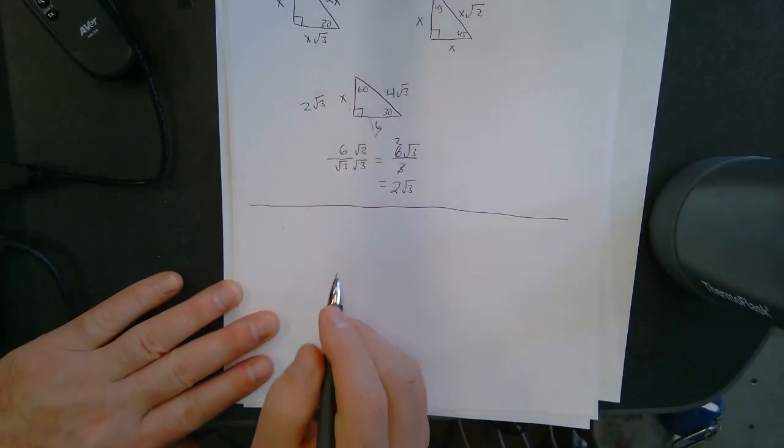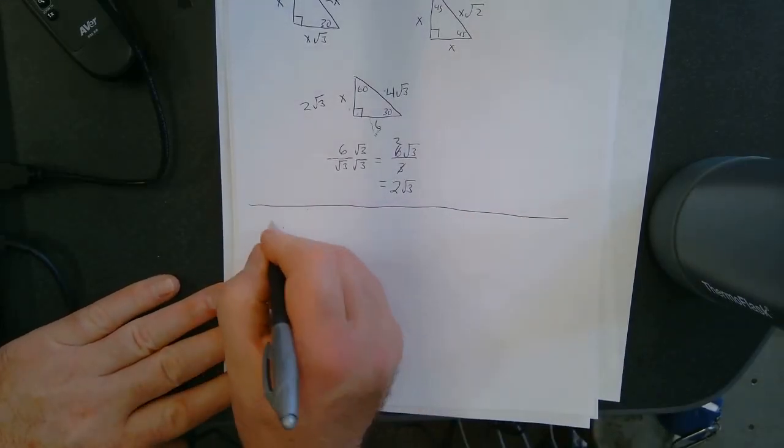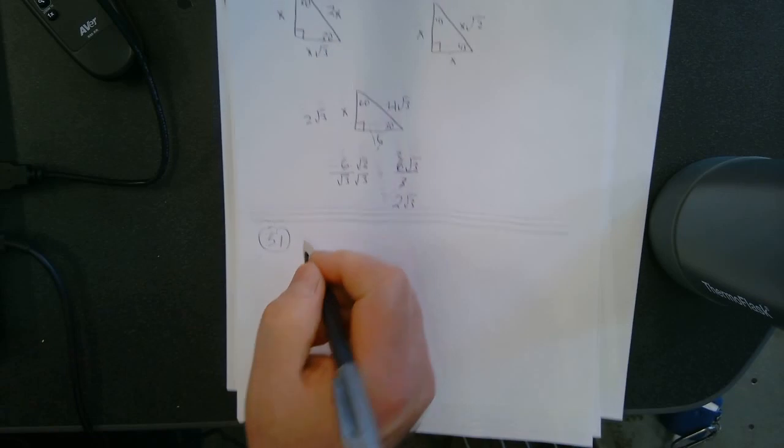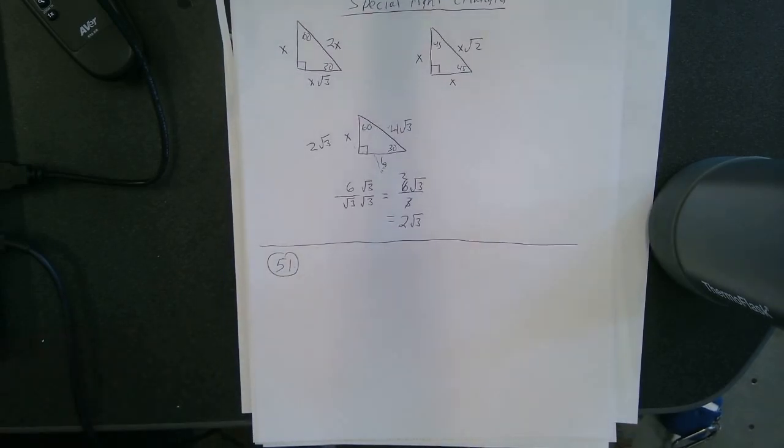All right. So number 51, and I'll send 53 in a different video. It says songs on an iPod. For exercise 49, how many songs would you need to sample if you want the standard deviation of the sampling distribution of X bar to be 30 seconds?